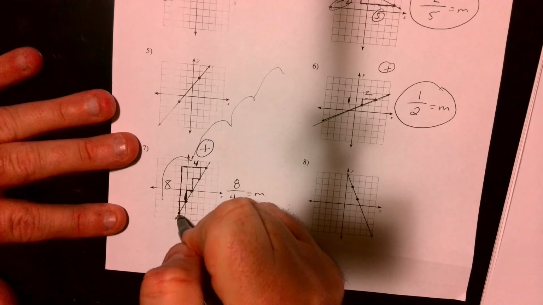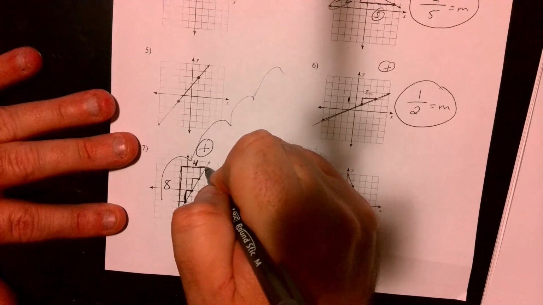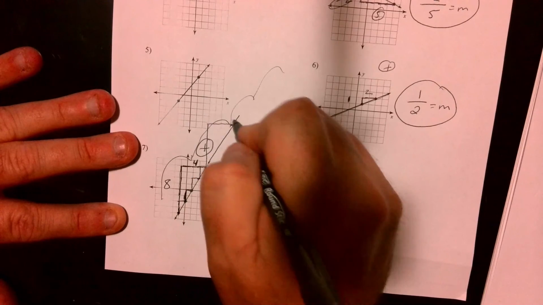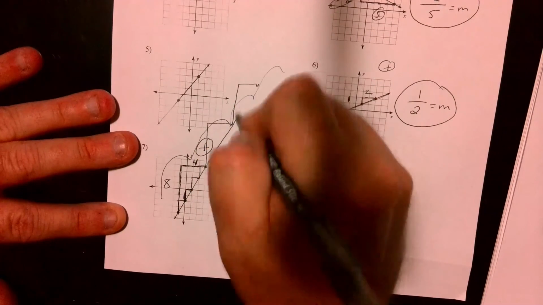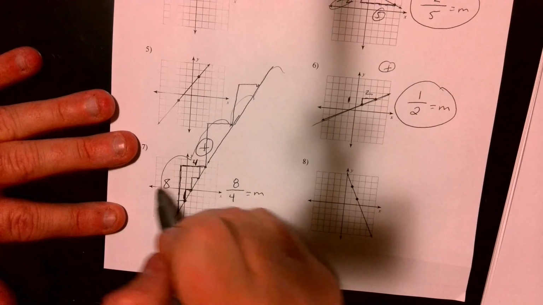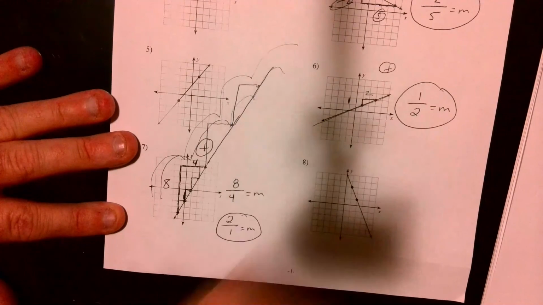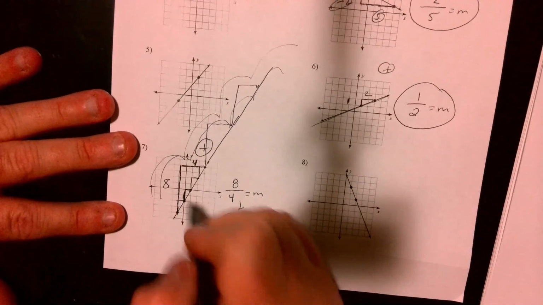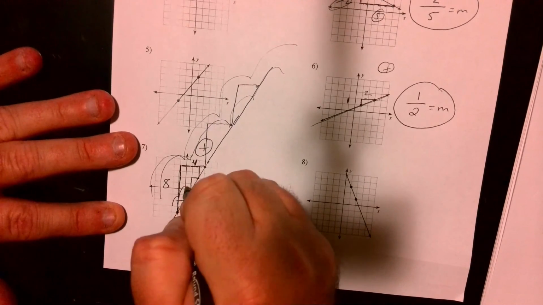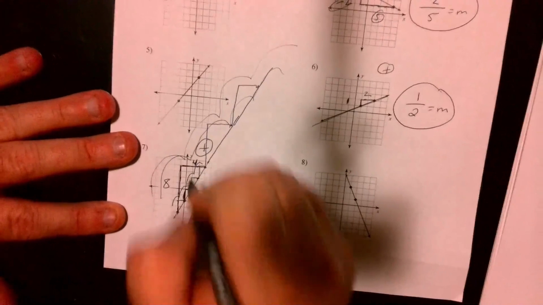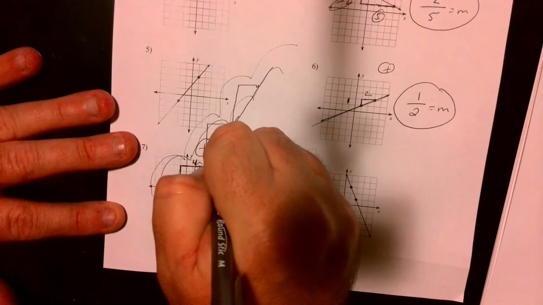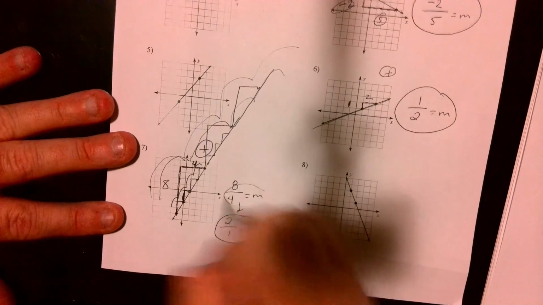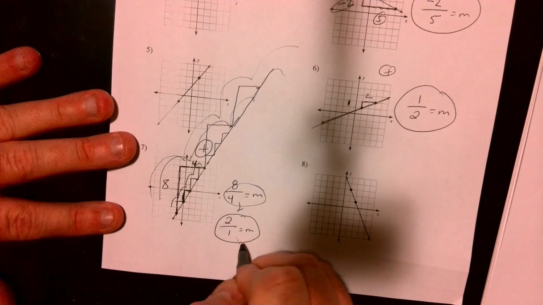Okay? So if we went up 8 and right 4, and I do that again, if I go up 8 and right 4 again, I'm on the line still. And if I go up 8 and right 4, I'm still on the line. And I'm just making large stairs. Okay? But by reducing it, and you get down to 2 over 1, you're just making smaller stairs. Up 2, right 1, up 2, right 1. And it works again. Okay? So you should reduce it and make your stairs as small as you can.